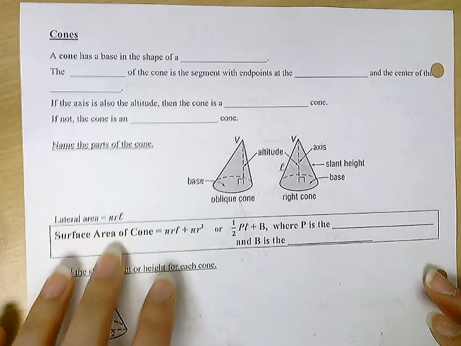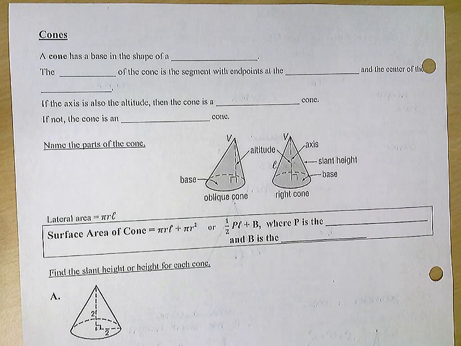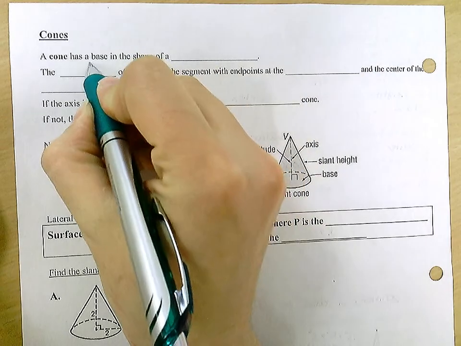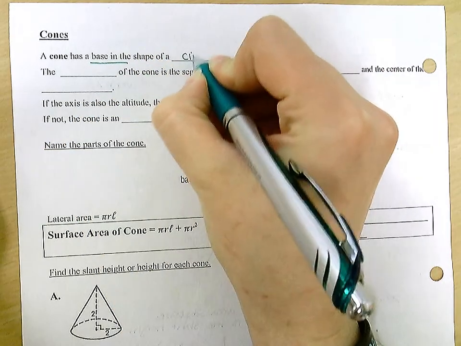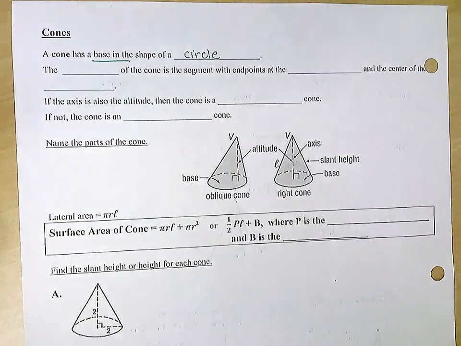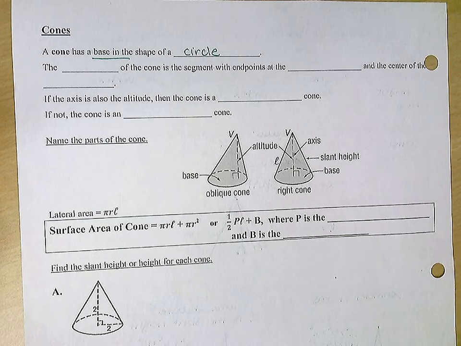Alright, then on the back we're going to look at cones. Cones are very similar except your base shape is different. So a cone has a base in the shape of a circle. Our regular pyramids had a regular polygon as its base. In our cases for our notes, they were squares. Now a cone has a base shape of a circle.